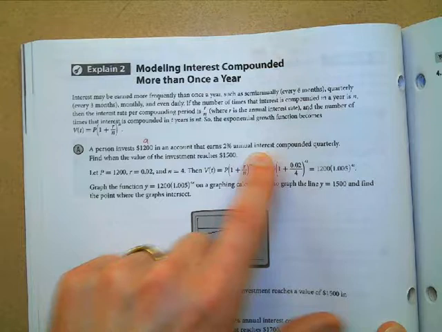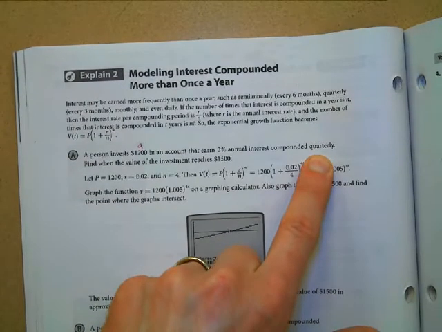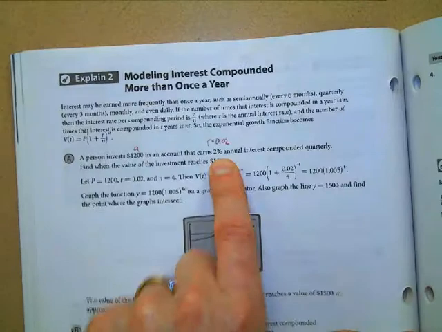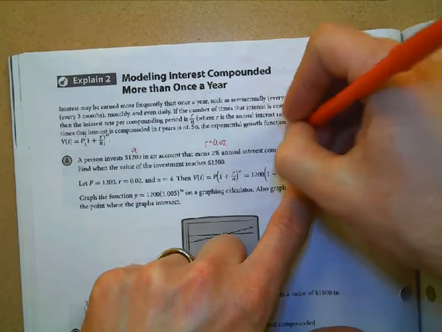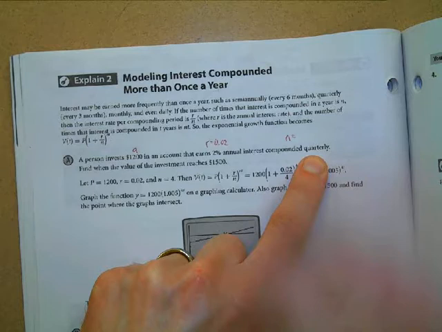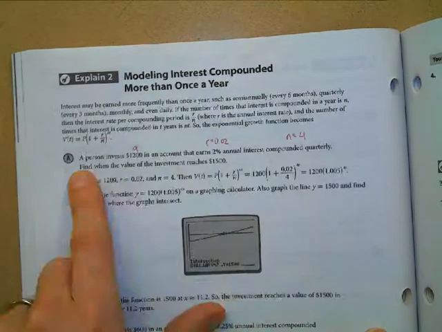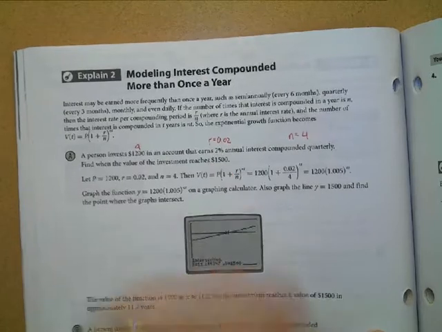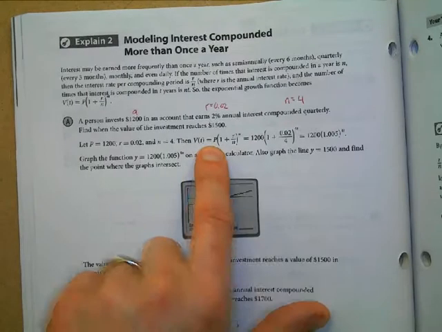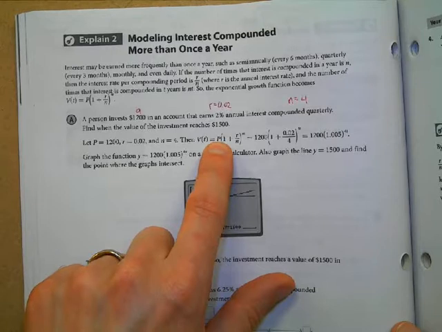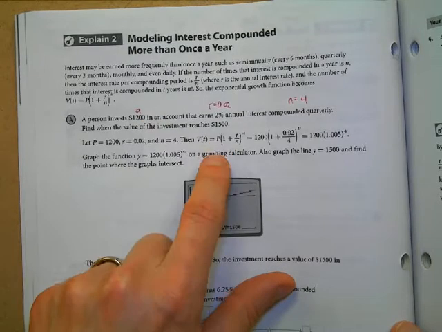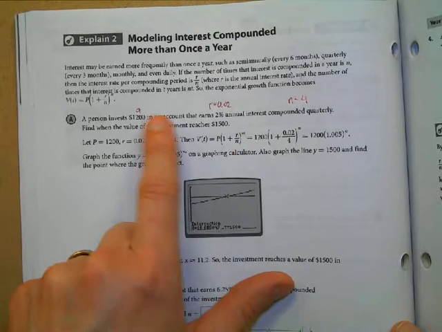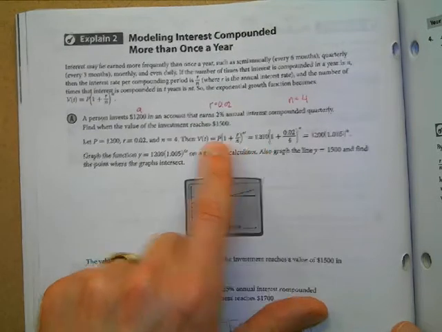Okay, and so here's the setup for you. Sometimes instead of A, they use a capital P for the initial amount. The capital P stands for the principal, which is the starting amount. So $1,200, boom. You can see there's the interest rate r, 0.02 divided by 4, and then to the 4t. Then they solve it, find where the two lines intersect, and it's about 11.2. So a 2% interest rate to get from $1,200 to $1,500 takes about 11.2 years.